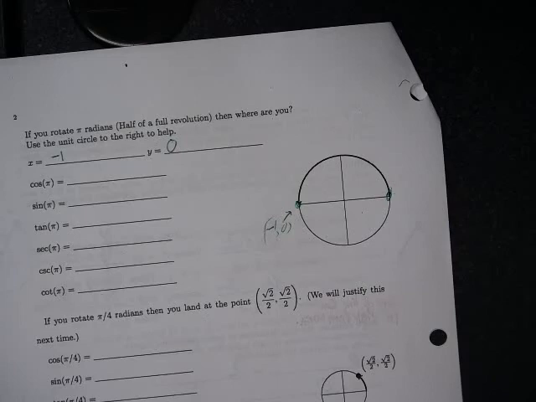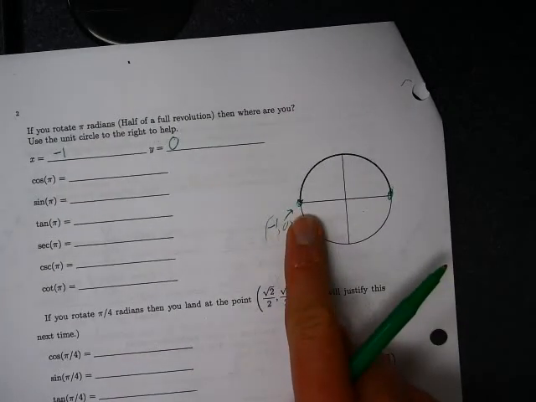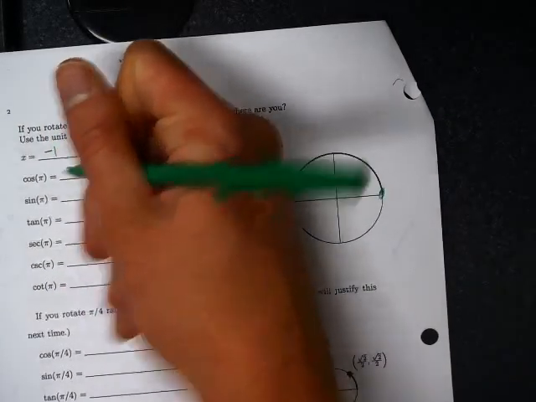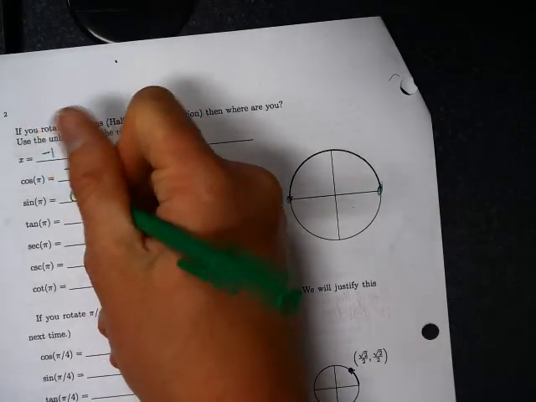So, by looking at this picture of the circle, what's the cosine of pi? Negative 1, because it will be the x coordinate at the end of this rotation, which is negative 1. What's the sine of pi? 0. Good. It'll be 0 because the y coordinate is 0. What's the tangent of pi?